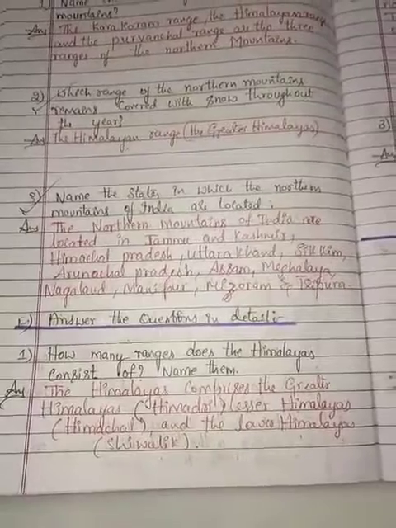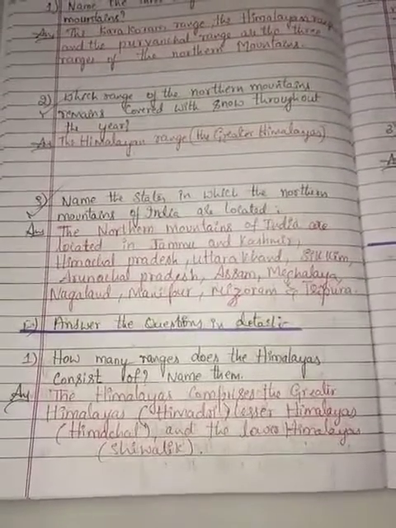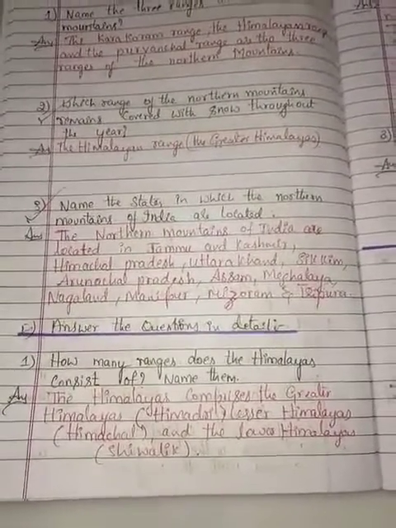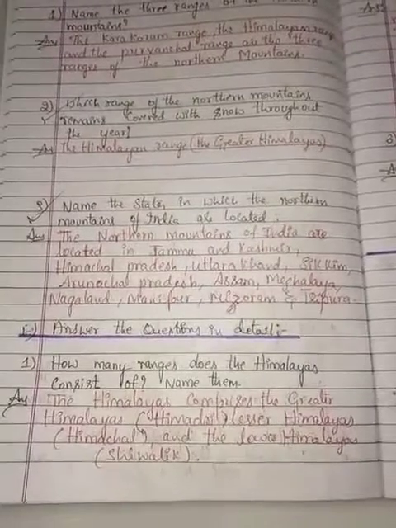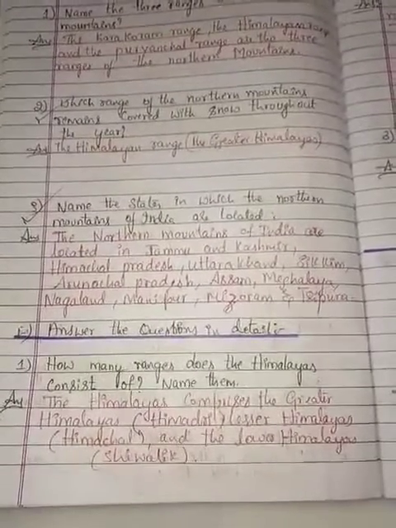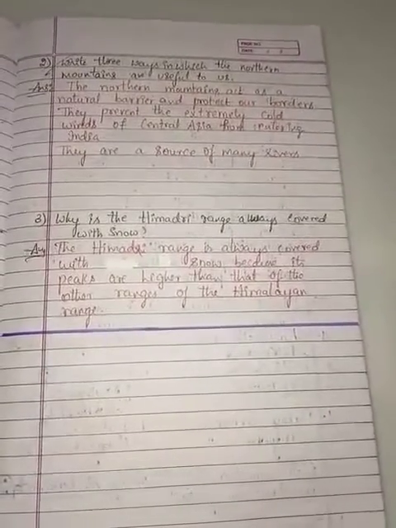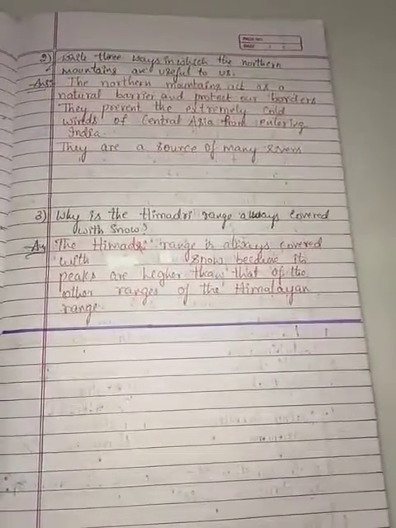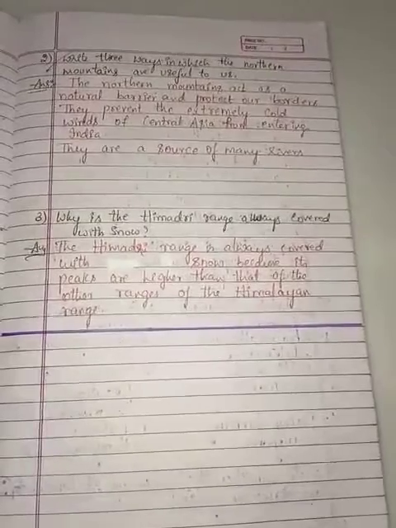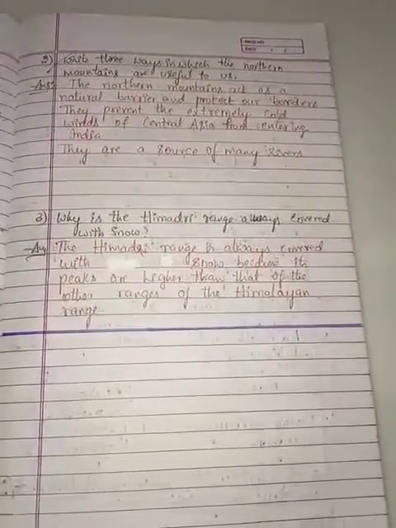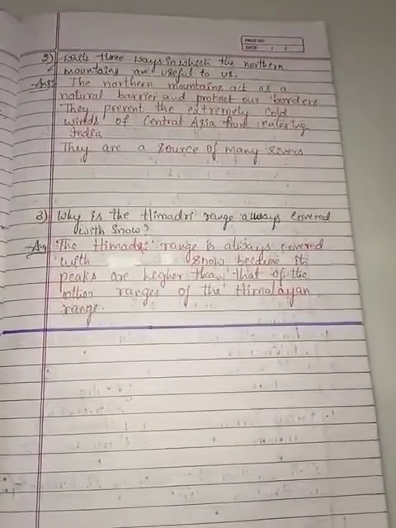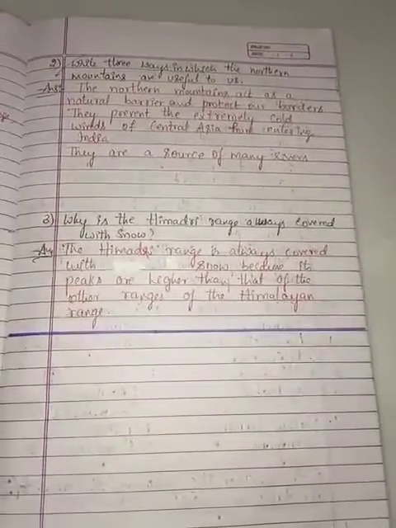Next, how many ranges does the Himalayas consist of? Again, in the Himalayas, we have classification, that is Greater Himalayas or Himadri, Lesser Himalayas or Himachal, Lower Himalayas or Shivalik. Write three ways in which the northern mountains are useful to us. The northern mountains act as a natural barrier and protect our borders. They prevent the extreme cold winds of Central Asia from entering India. They are a source of many rivers.